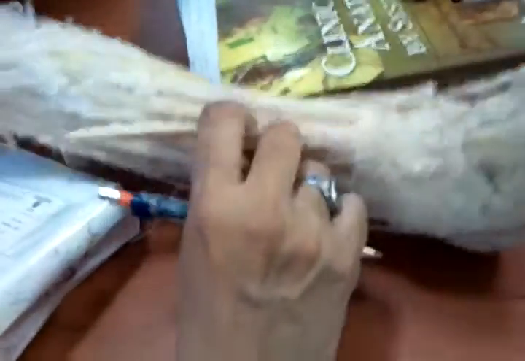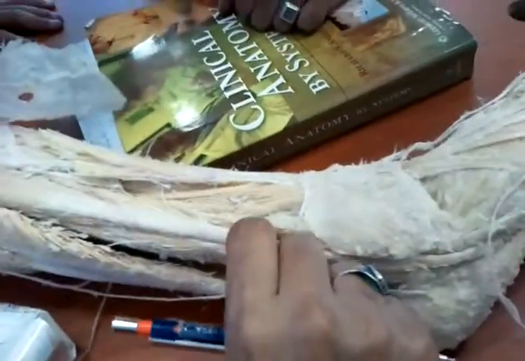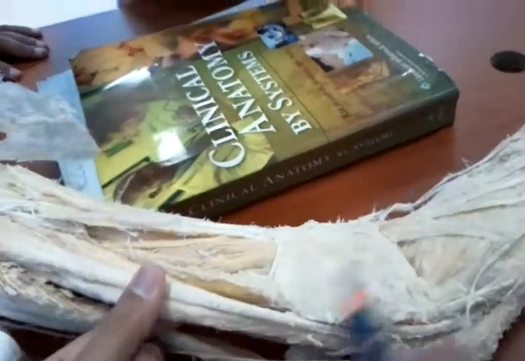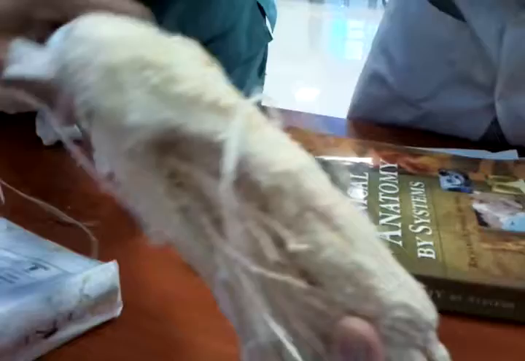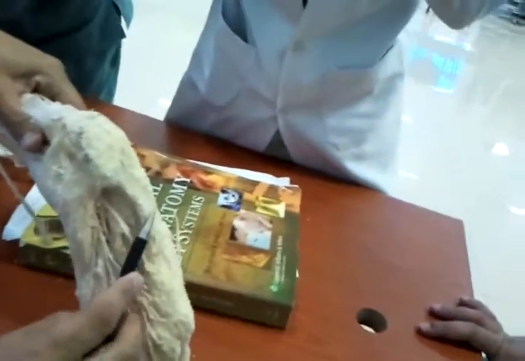On the lateral side here, you have only two muscles in the lateral compartment. Peroneus longus has a very long tendon which passes under the foot, crosses the foot completely, very deeply in close contact with the cuboid bone, and is attached to the base of the first metatarsal.